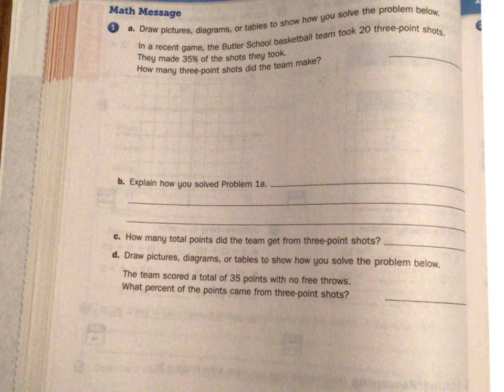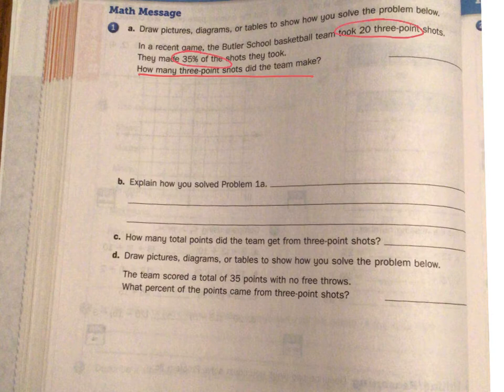How many three-point shots did the team make? So they made 35%. How many they took? So let's set up the whole. My part represents how many shots they made. Out of my whole is the total.